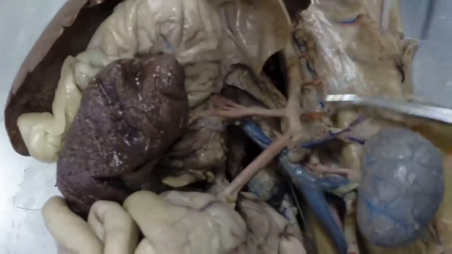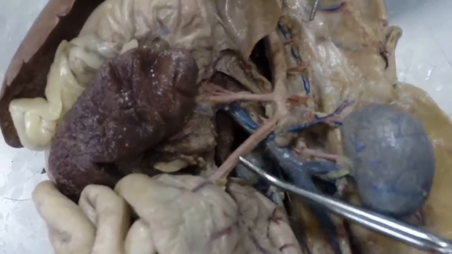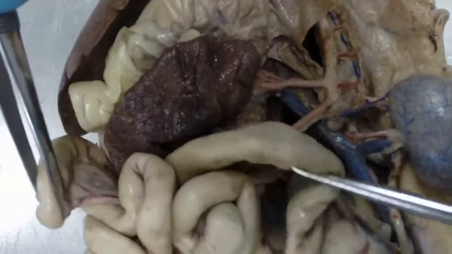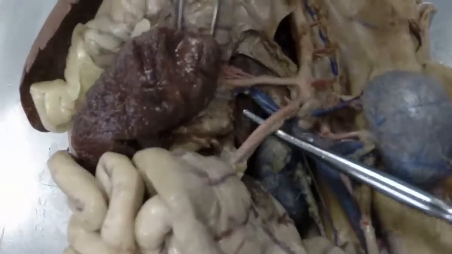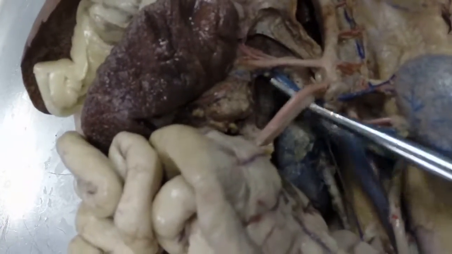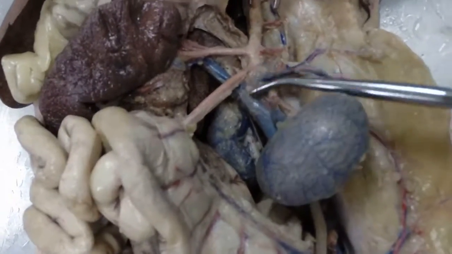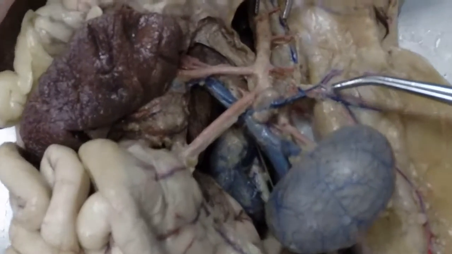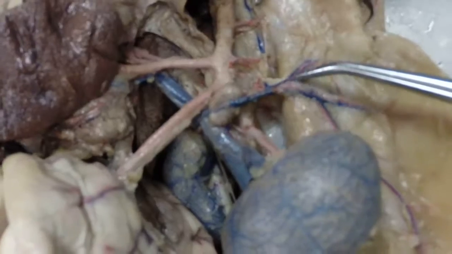Okay, if we're back on the descending abdominal aorta right here, the next branch is this one right here, which is going to the small intestine. And so this is the large intestine here, but it's not going to that. This is the anterior mesenteric artery. Then if we continue on, we come to this little gland right here. This is our adrenal gland, and this artery is called the adrenolumbar artery. This would be a left adrenolumbar artery.